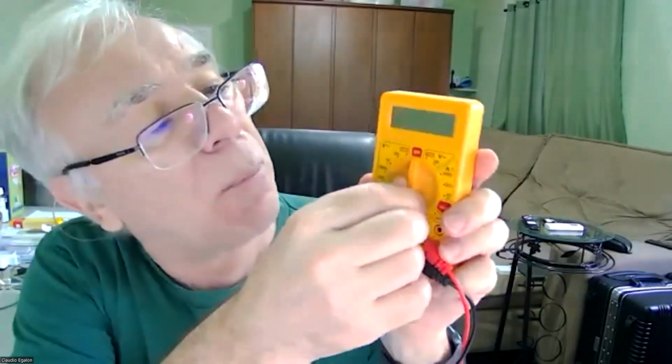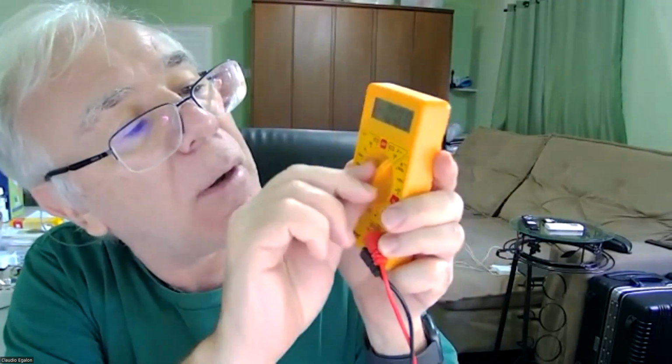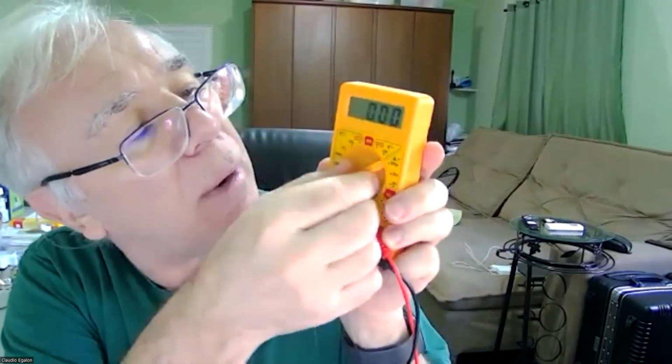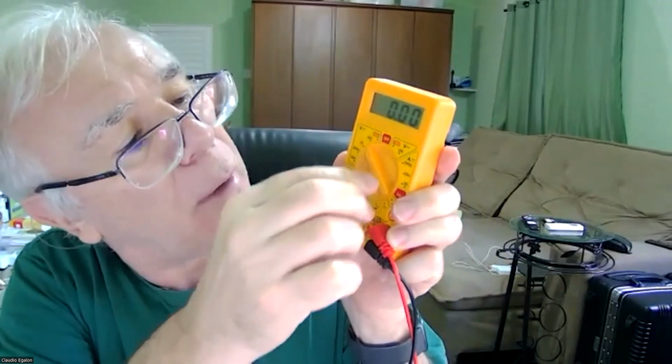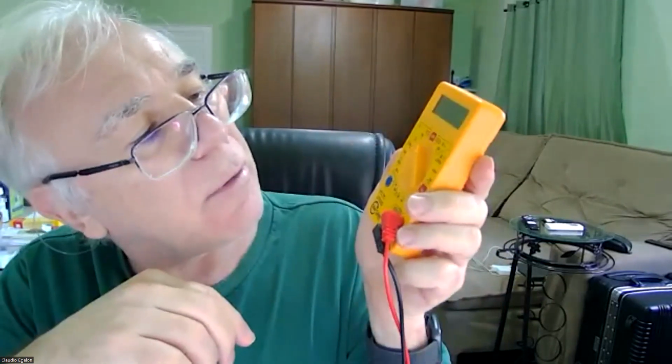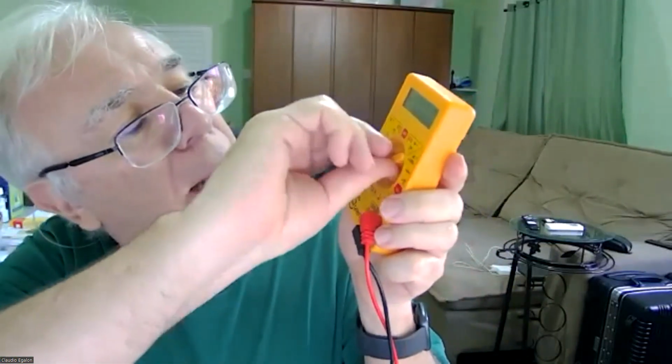So all you have to do is point this guy here to measure current, to measure voltage. We're just talking about DC current, DC voltage, and resistance. Resistance, we call it an ohmmeter. Let's write it down here. Ohmmeter.